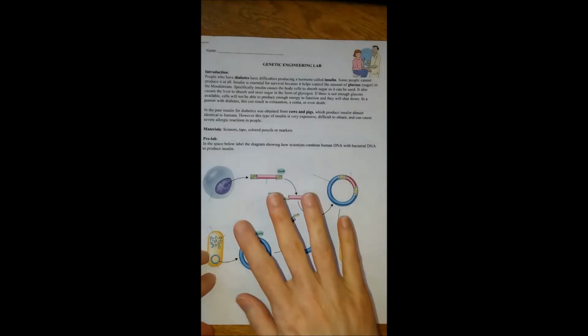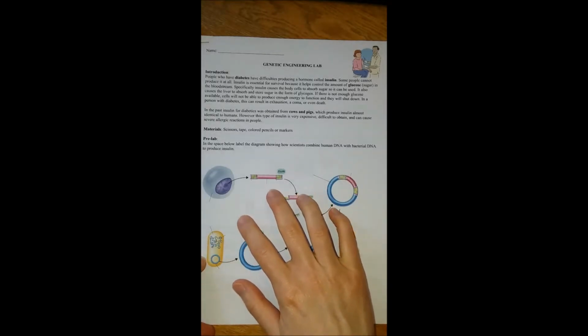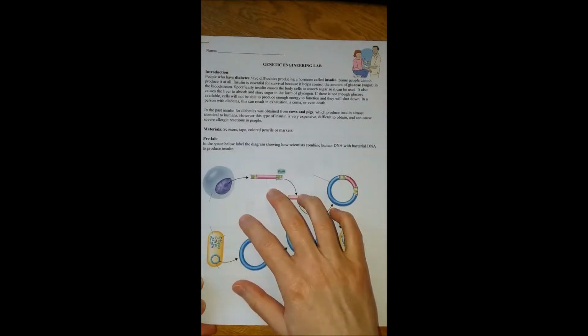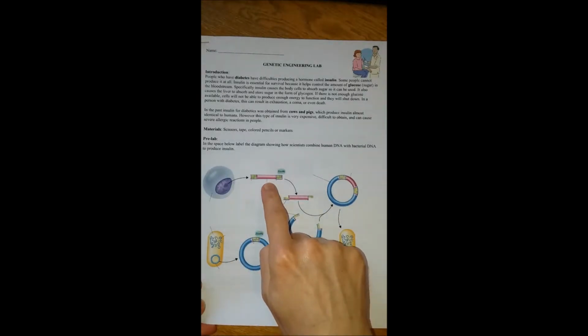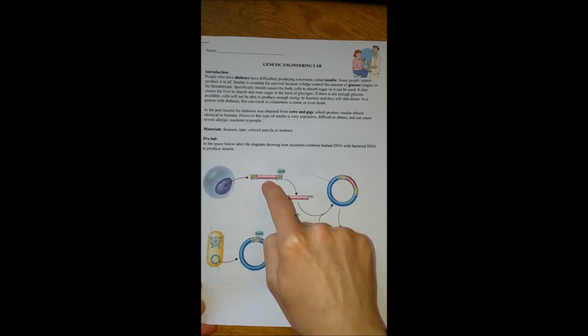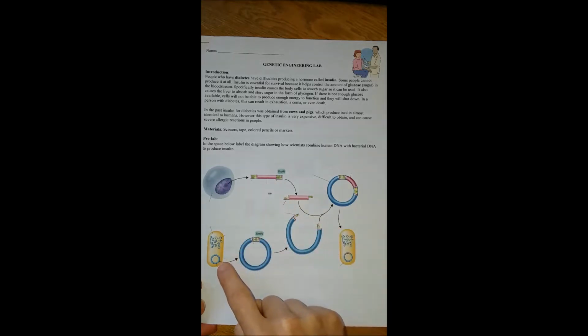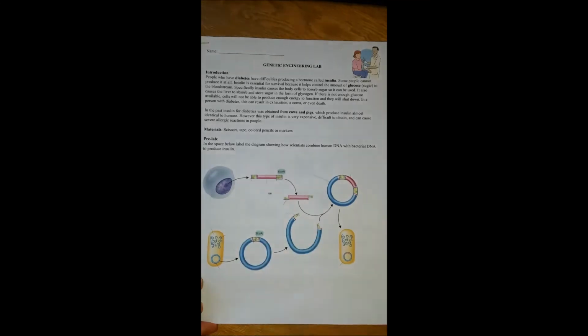So as long as you are aware of the background information, then you know that genetic engineering allows us to take a human gene and insert it into a loop of DNA in a bacterial cell in order to get the bacterial cell to make the protein coded for by the human gene. And in this case, we're going to imagine that this is insulin.